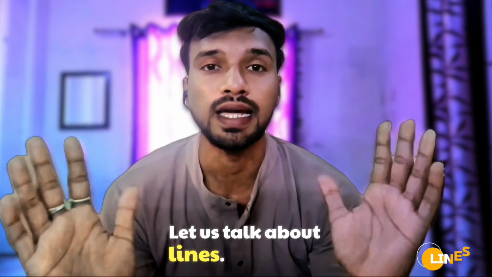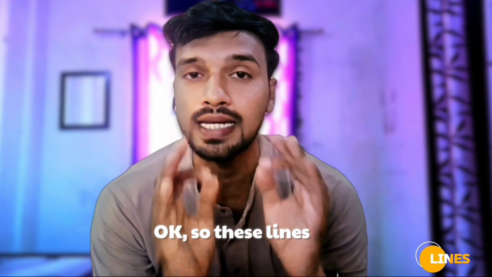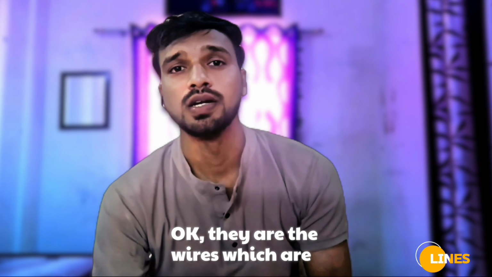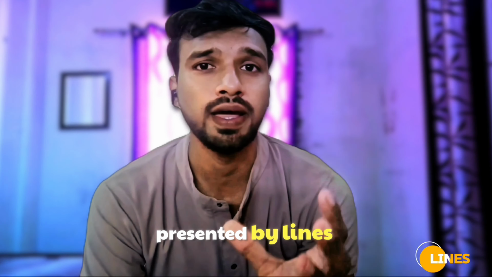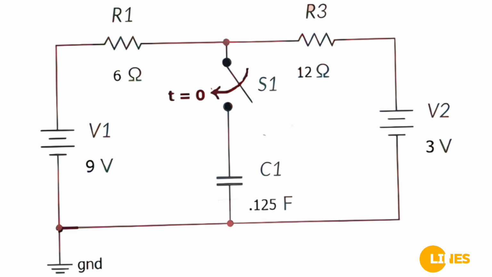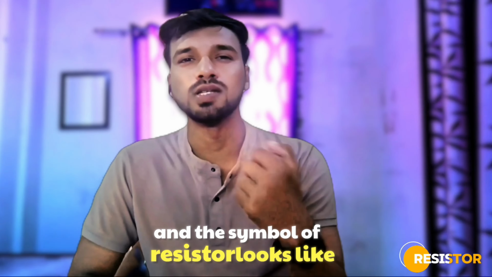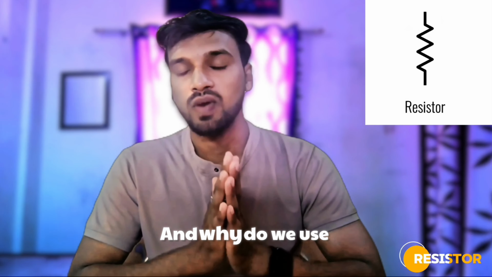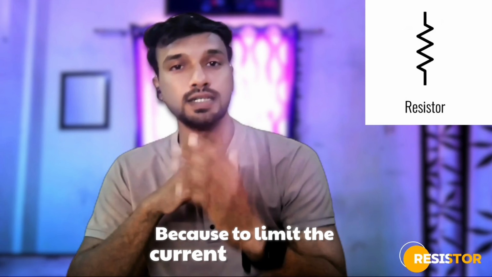Let's talk about lines. These lines represent the wires, and they show the connection between two points. Let's talk about the resistor. The symbol of a resistor looks like a zigzag line. And why do we use the resistor inside a circuit? To limit the current.